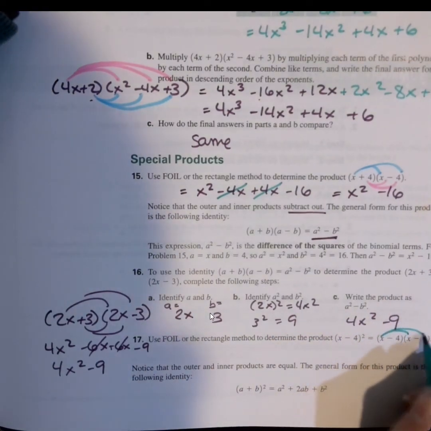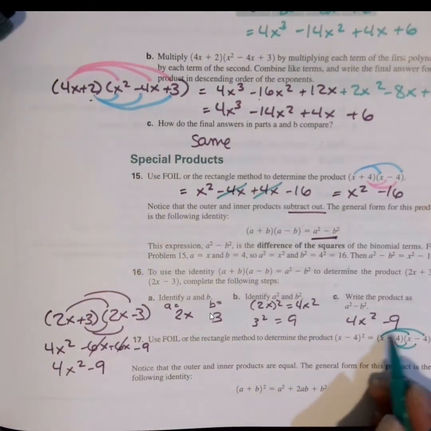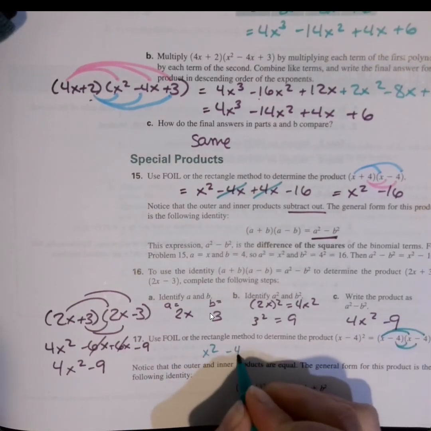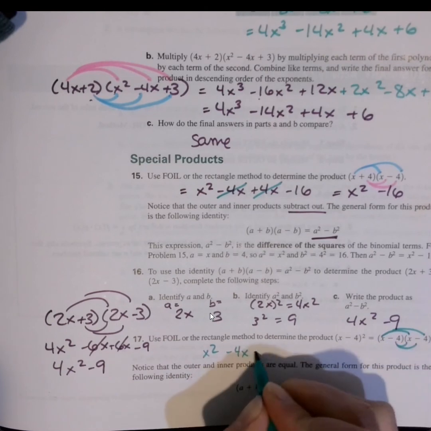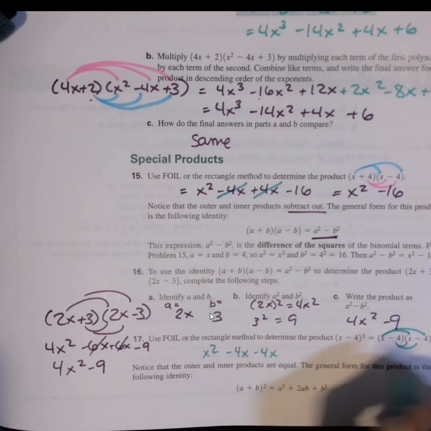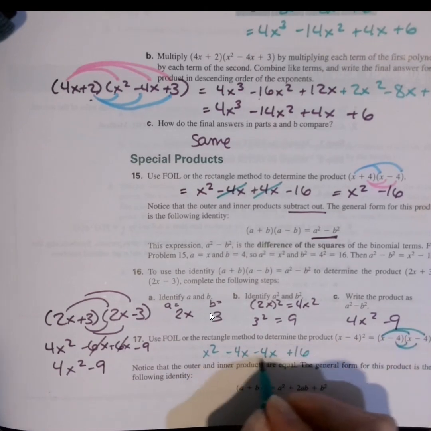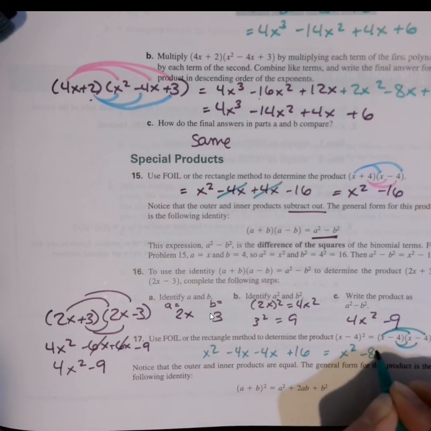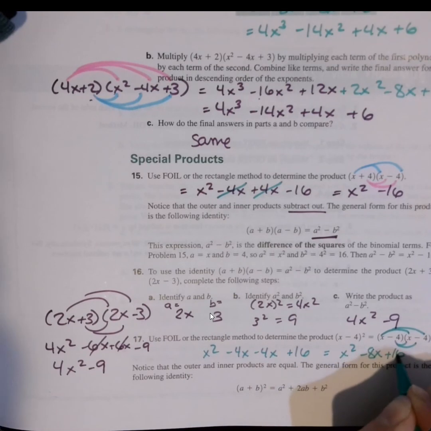So x times x is x squared. x times -4 is -4x. -4 times x is -4x. And -4 times -4 is 16. These are not opposites. They're going to add up. I'm going to have x squared minus 8x plus 16.